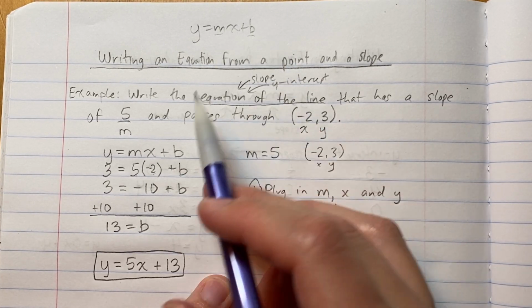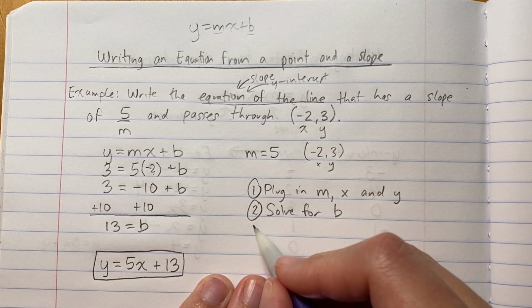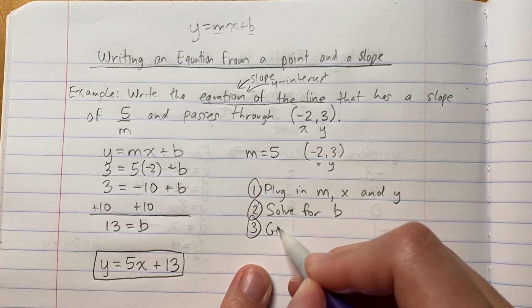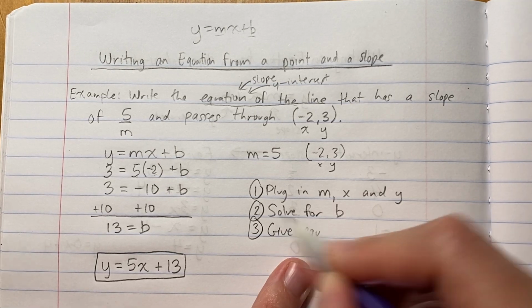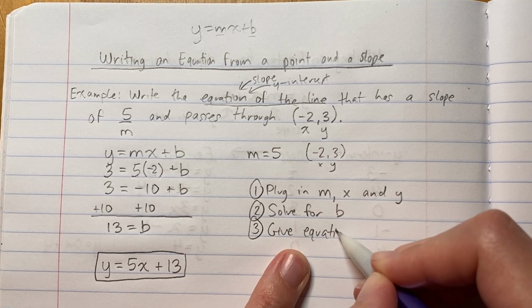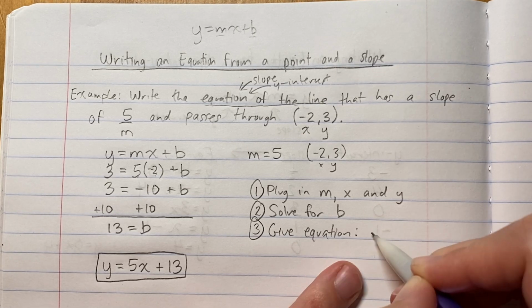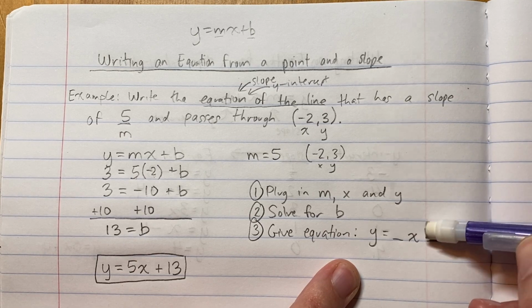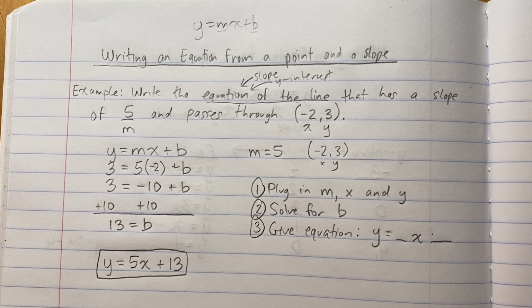I just needed 2 pieces of information. I already had one was given to me. And then once you have your b, then give the equation. Right, so notice 13 wasn't the answer. The answer is the equation where you write y equals mx plus b, whatever it is. Okay.